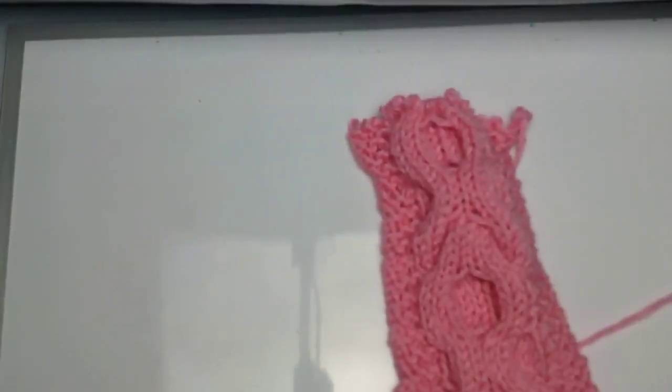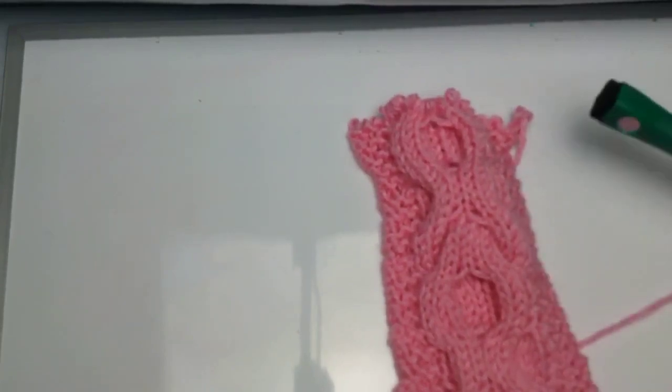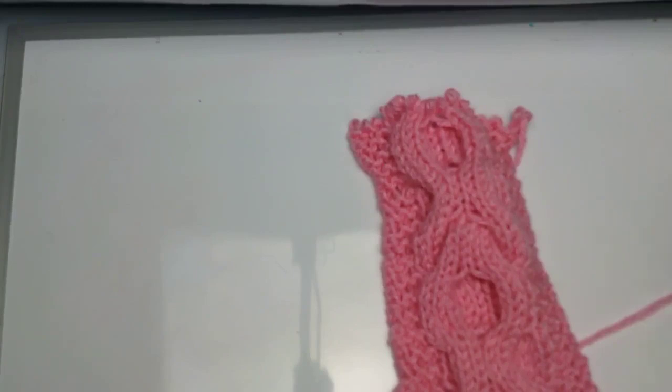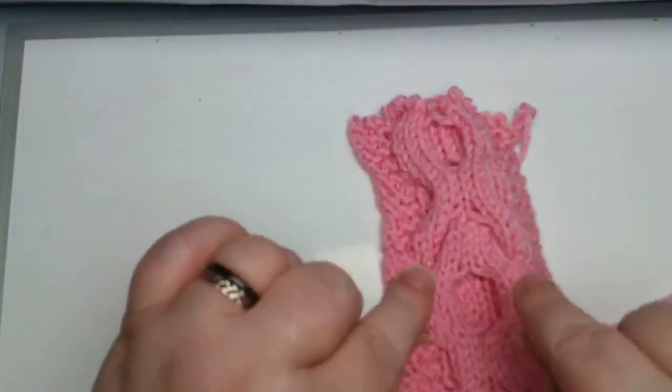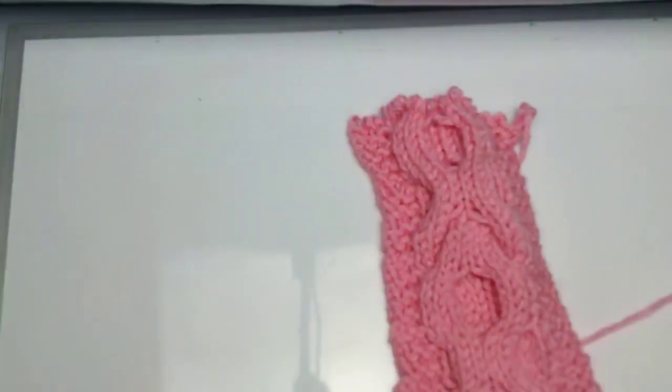Now, one of the things that you want to make sure you are paying attention to when you're working cables is how many rows you're doing between your cables, because it will be obvious later if you did too many or too few. It will end up having a long space or a squished space, and it will stick out.